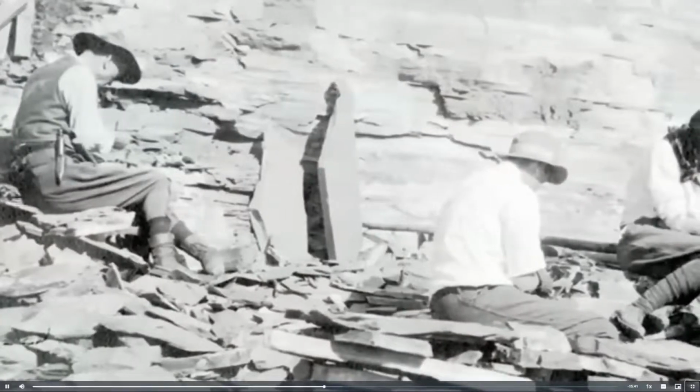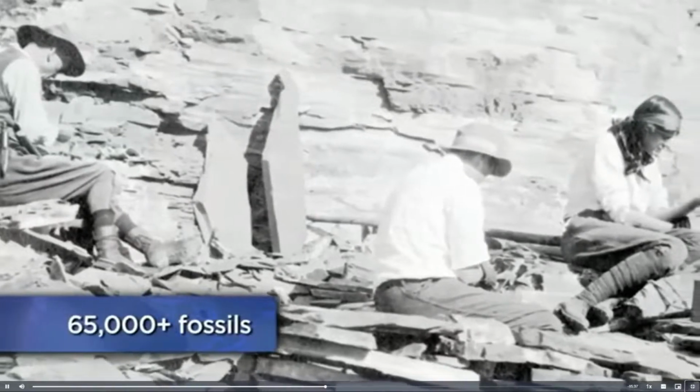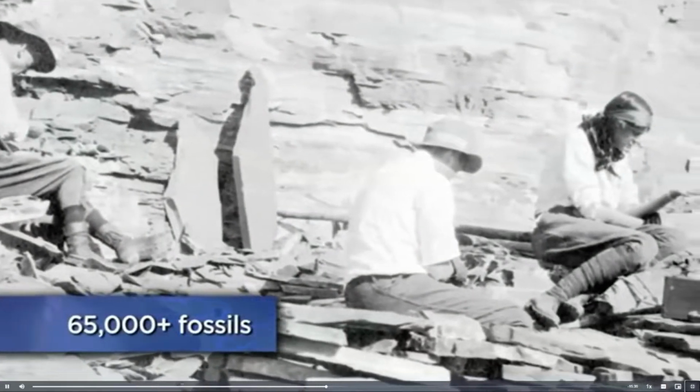Now, that's a pretty impressive resume for anybody. But Walcott loved more than anything else to just go up into the mountains and collect fossils. And he returned to the Burgess Shale many times up until 1924, sometimes with his wife and 2 sons. And they collected more than 65,000 fossil specimens. I mean, this is a really spectacular outcrop.